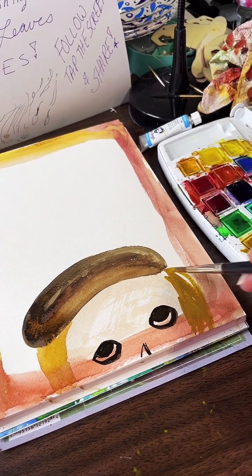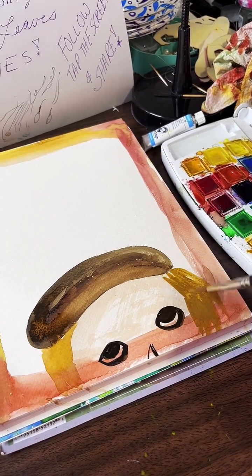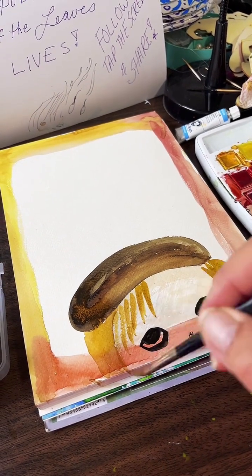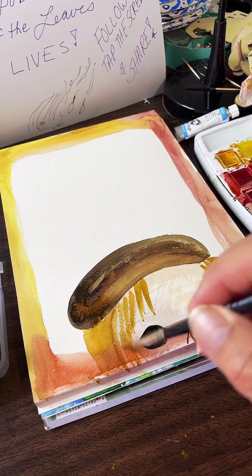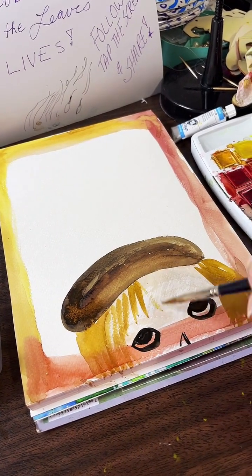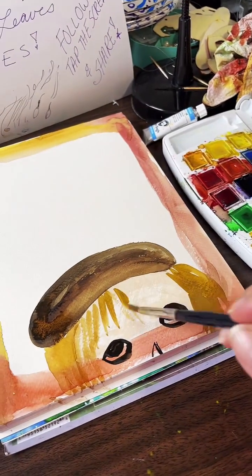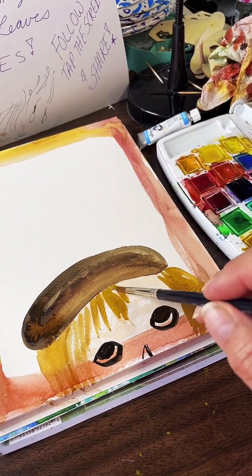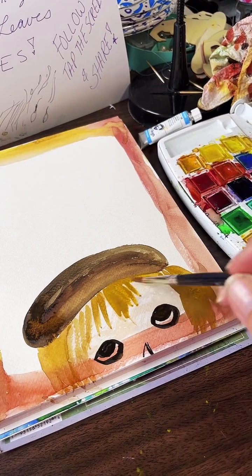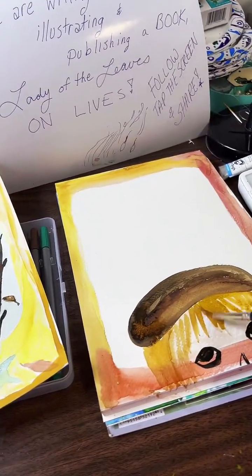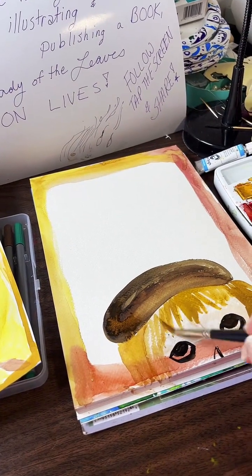Jessica's saying good morning. Morning. Good morning. Gonna put her hair. And this is just the base of her hair. Jessica says it's looking good today. Thank you.